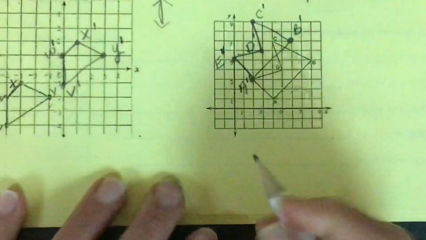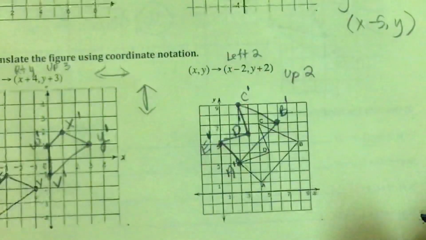Okay, go ahead and grab the worksheet from the sub and get to work, please.